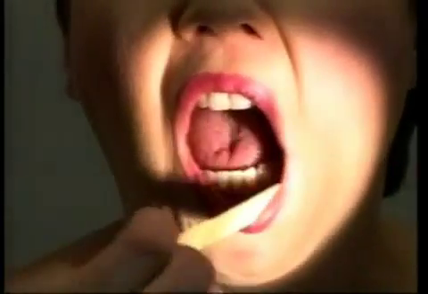Next, you're going to examine the mouth or the gingiva. You need to pull back the mucosa to examine the gingiva. You're going to be looking for evidence of hypertrophy, swelling, or bleeding.